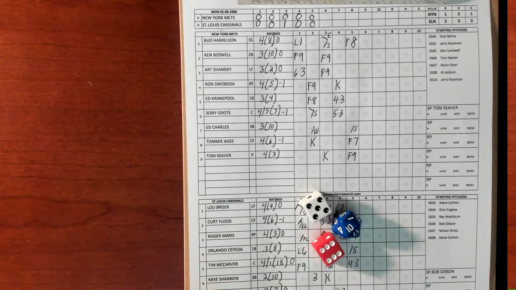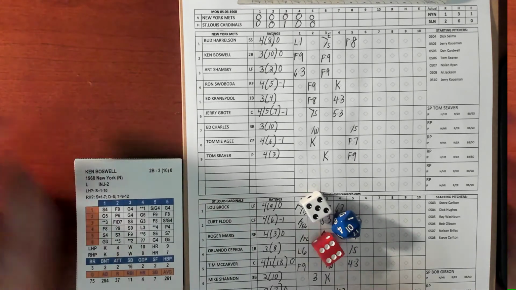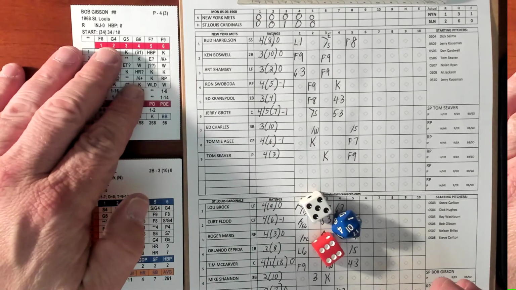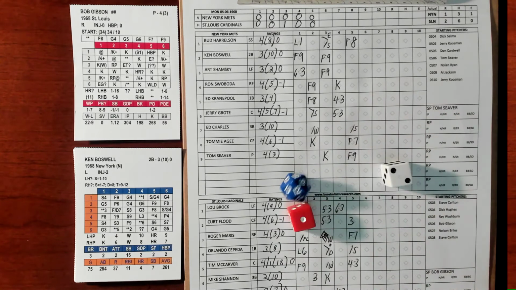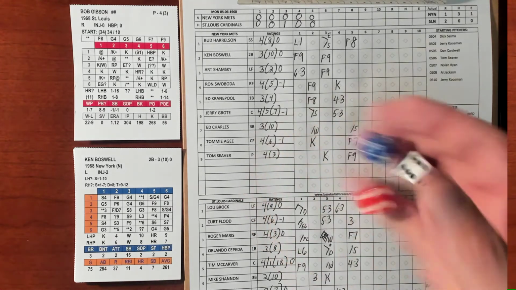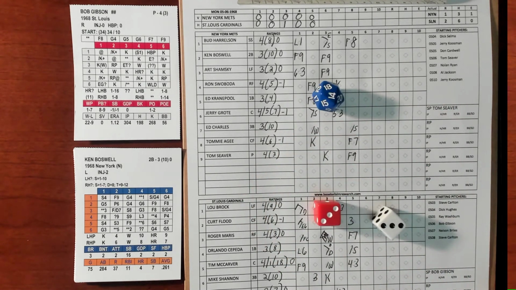Ken Boswell is the batter. 1, 2. Lefty. Go to Boswell's card. 3-3, single to center.